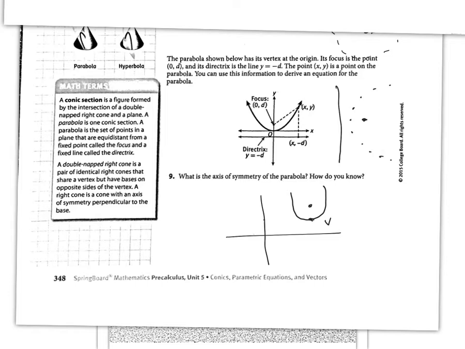The focus always lies inside the parabola, directly in line with the vertex. And then the directrix always lies outside the parabola. Basically, the directrix directs the parabola away from it. Then you have this axis of symmetry that touches all three things: the focus, the vertex, and the directrix. And the axis of symmetry is always perpendicular to the directrix.